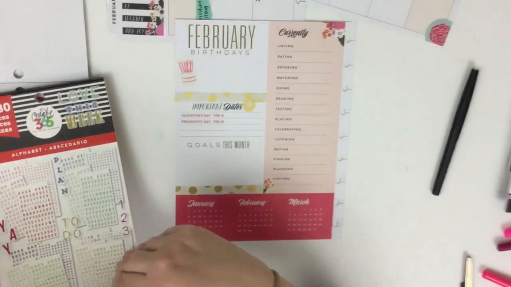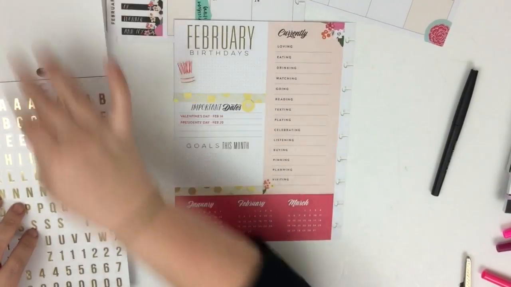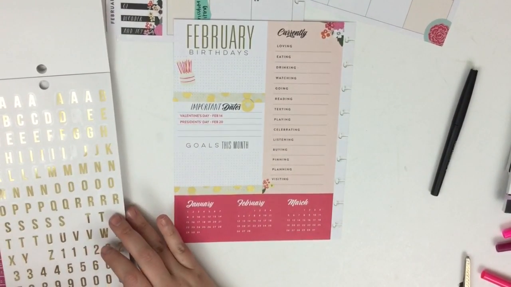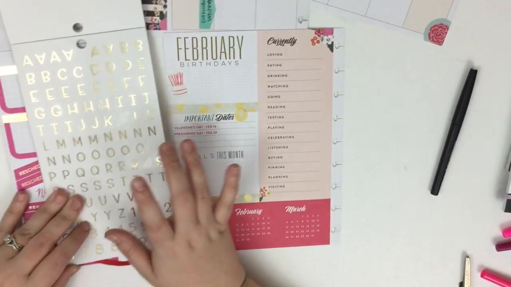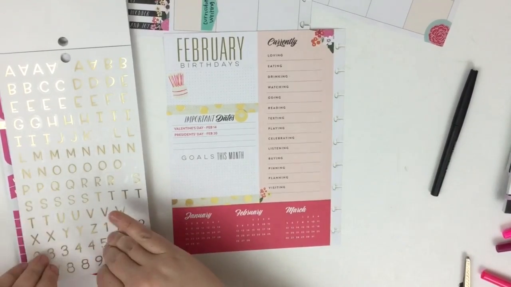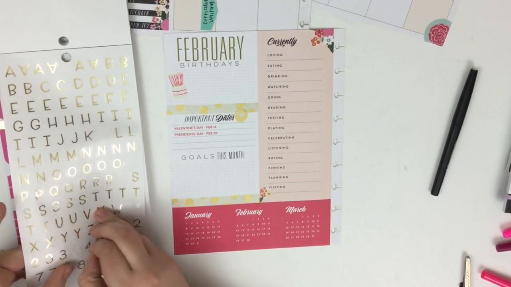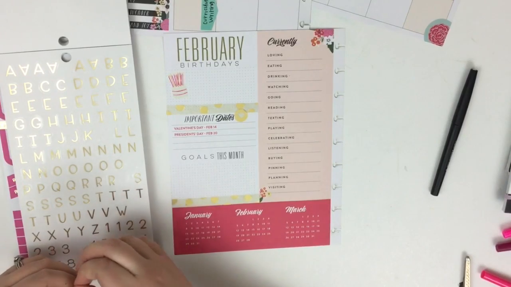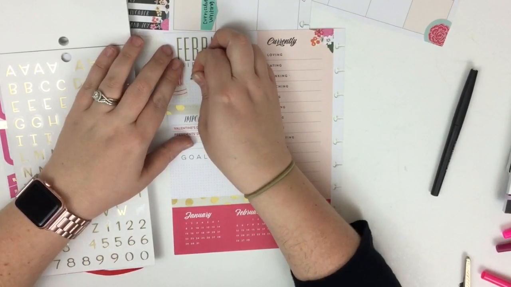And I'm going to go to the gold letter stickers in my alphabet book. If you have not gotten an alphabet sticker book, you need to go get one because it's one of my favorites. This font here is my favorite font in the whole book. I would buy a book full of just this font. It's just really girly and really cute. So what I'm doing is I'm going to take these number stickers. So this one is a 4 for my grandmother's birthday. And I'm going to place that right there.